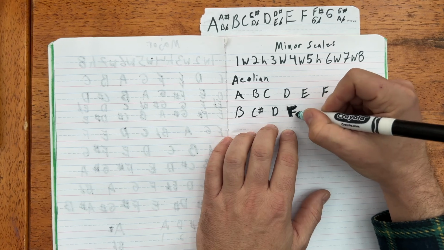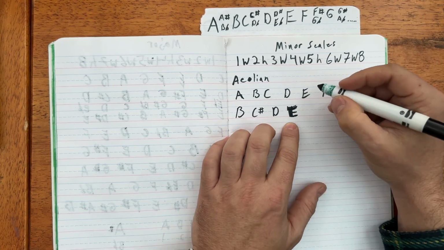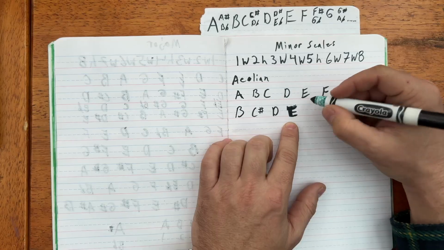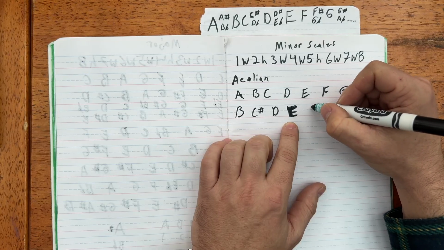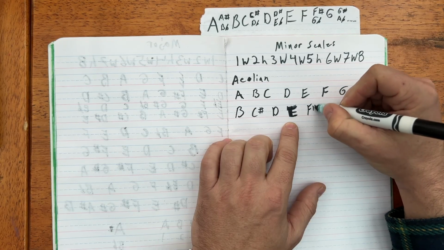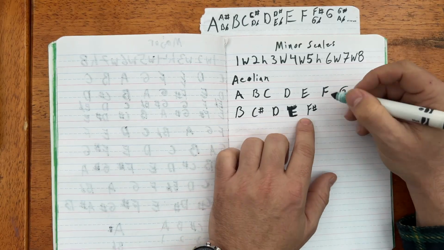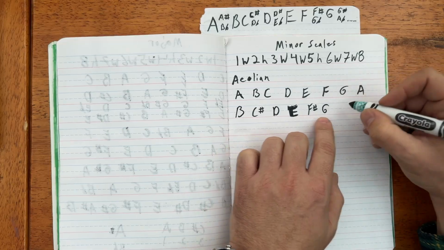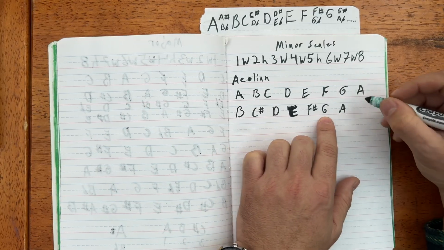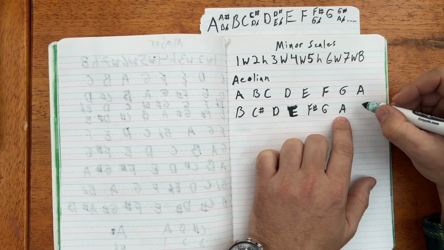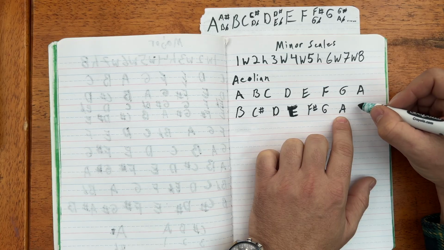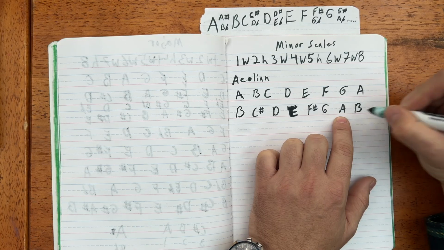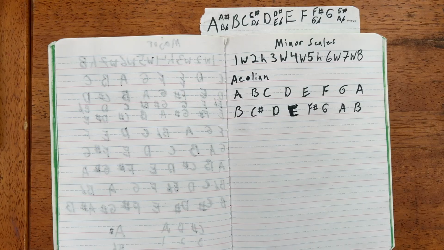Look at that E. Gorgeous. All right. The 4 is E. The 5 becomes F sharp. The 6 becomes a G. 7, A. 8 is B, because we start the cycle back over.